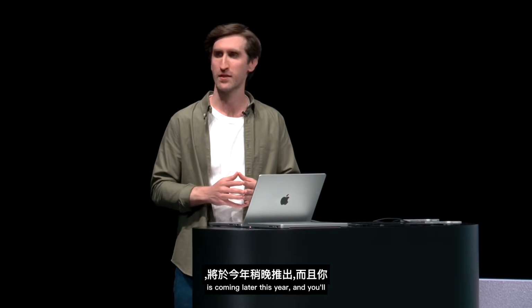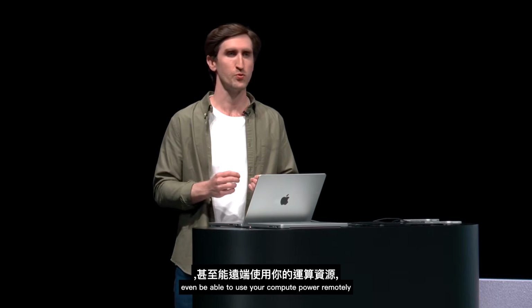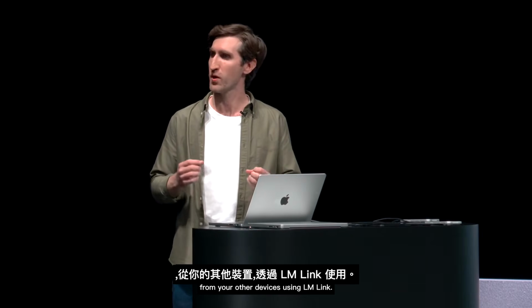MLX distributed support in LM Studio is coming later this year, and you'll even be able to use your compute power remotely from your other devices using LM Link. Thank you, and back to Ronan.